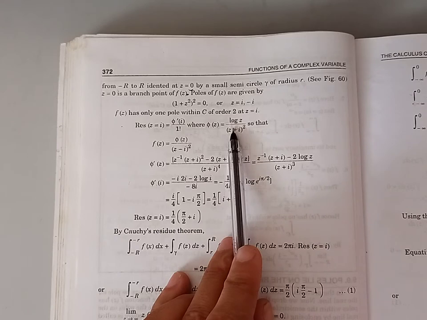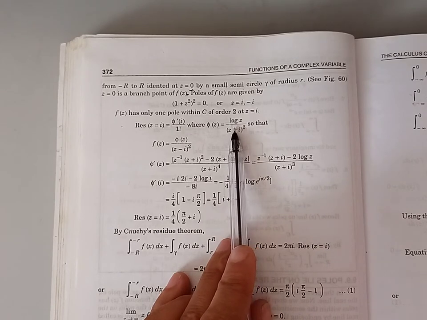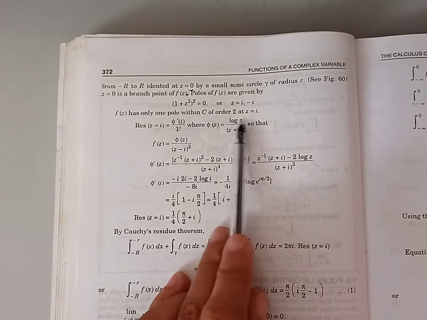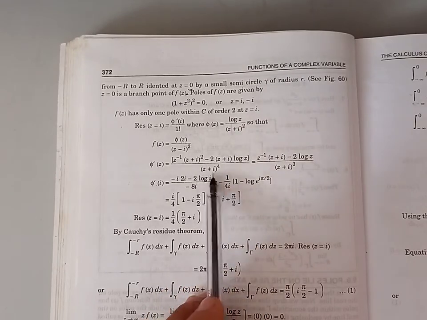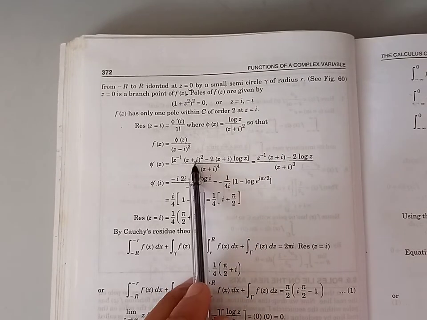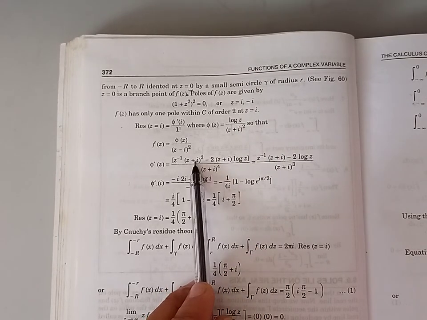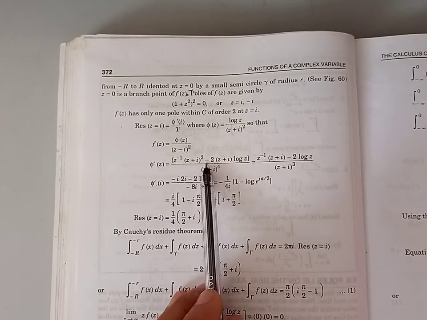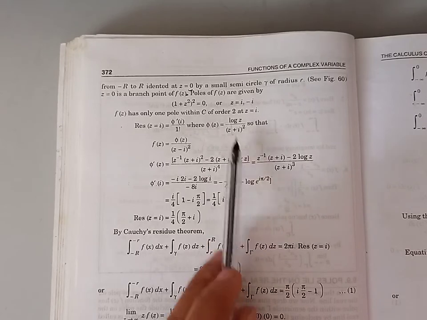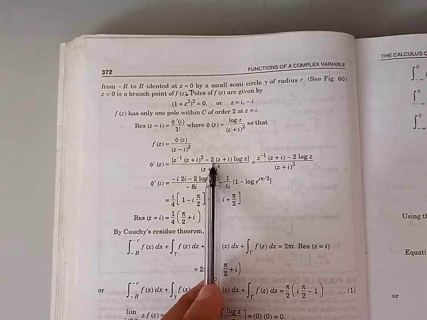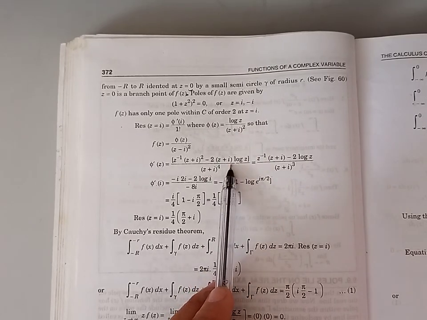From here let us find the derivative of phi with respect to z by using the division rule. That will become denominator whole square, denominator as it is, derivative of numerator log z, that is 1 by z, minus numerator as it is, derivative of denominator is 2 into z plus iota.